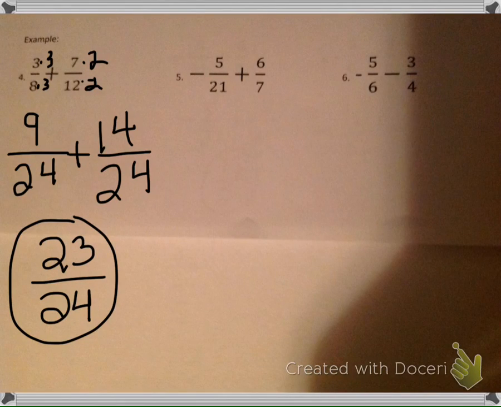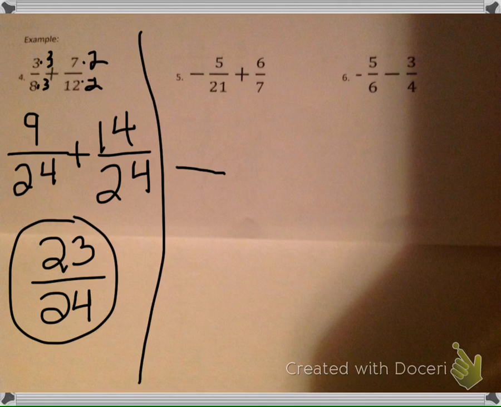If you'd like to pause this, you may, and then come back to it after you've done it on your own. That's fine. Okay, we have 21 and 7, so we need to find the common denominator for 21 and 7. Well, this is a negative. Keep that there, okay? The common denominator for 21 and 7 would be 21. 21 works for both of those.